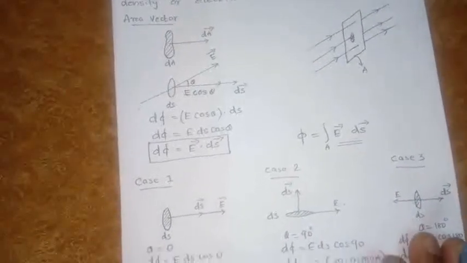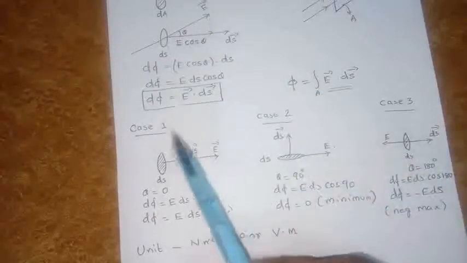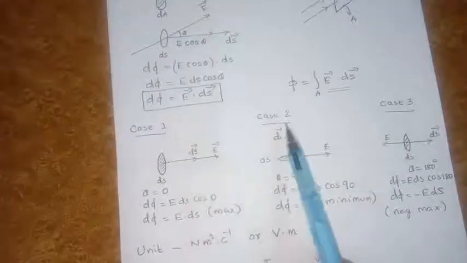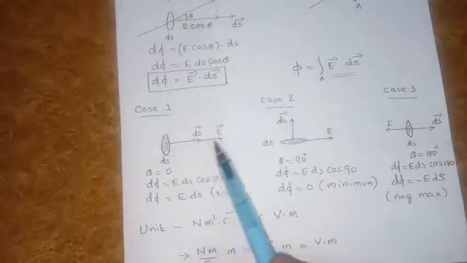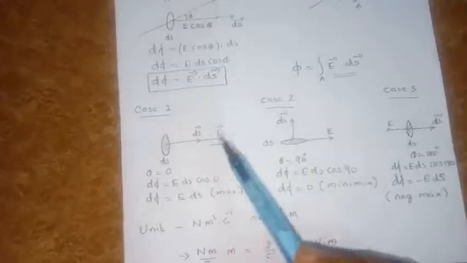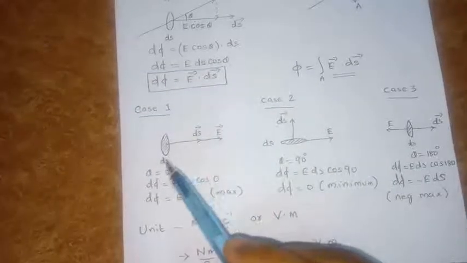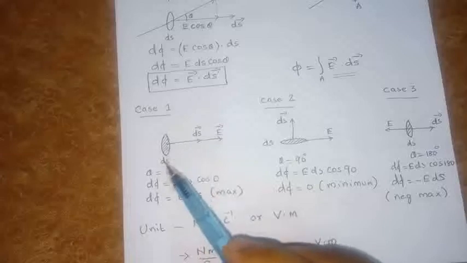Now let us discuss different cases of flux. You can see in this representation case 1, case 2, case 3. Three cases we are going to discuss. Case 1: electric field and area vector are parallel to each other. Means I am considering the area ds like this.